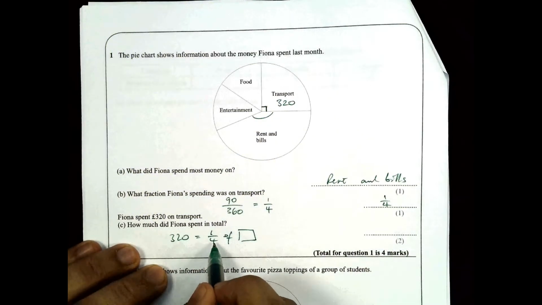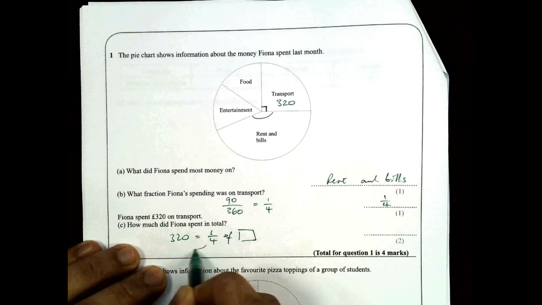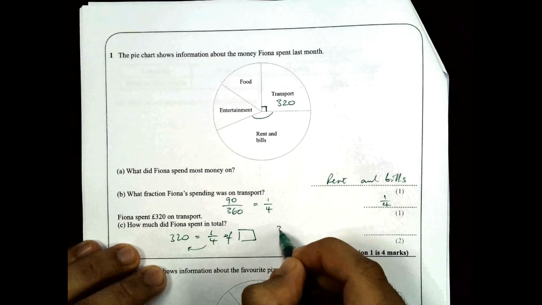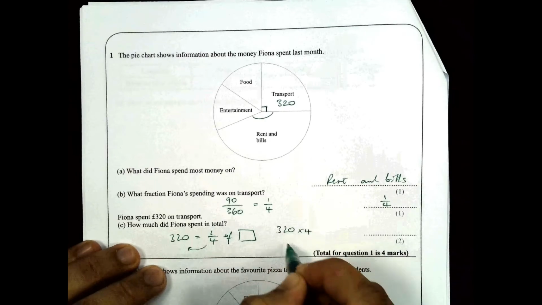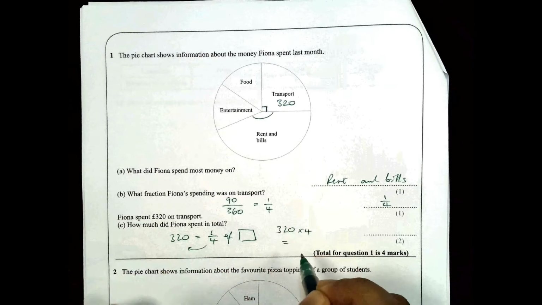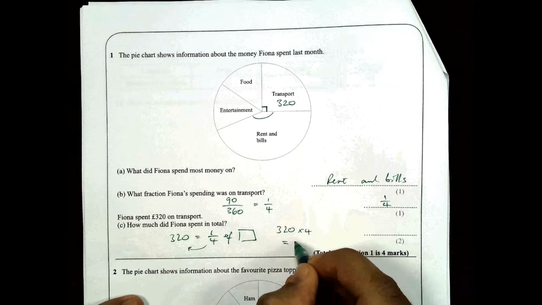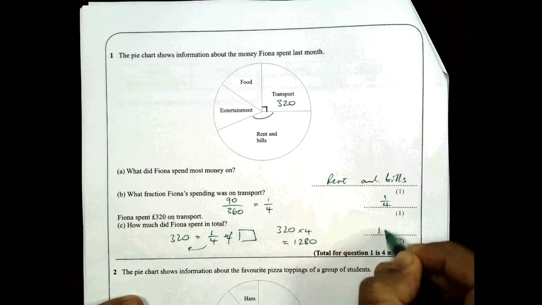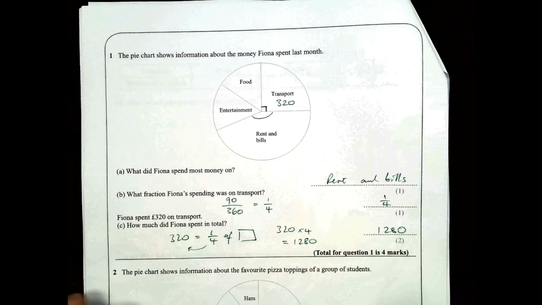Well, the opposite of a quarter is 4 times. So if I times it by 4 to go backwards, okay, I times by 4 both sides, that will give me the entire total. So literally 320 multiplied by 4, and that will give us £1,280. So that is the answer to that question. Okay.